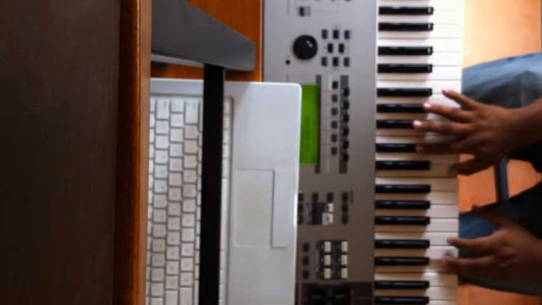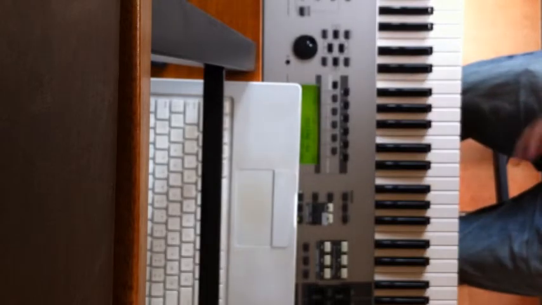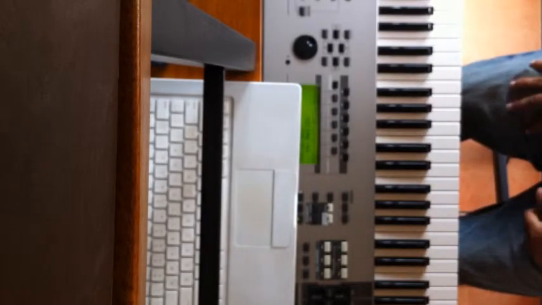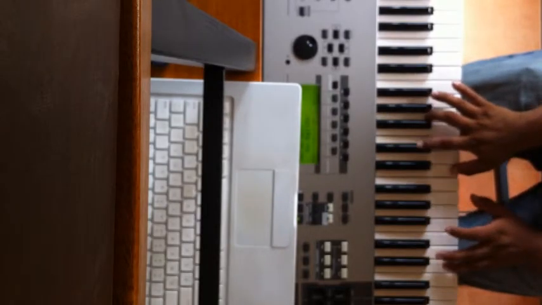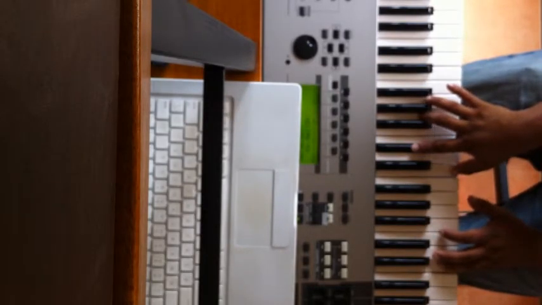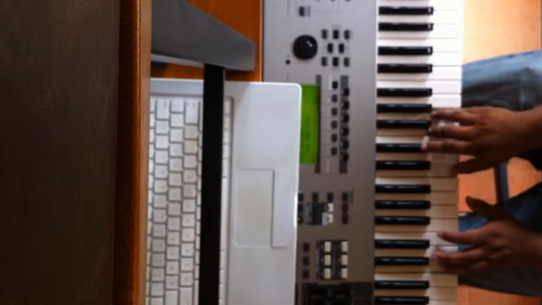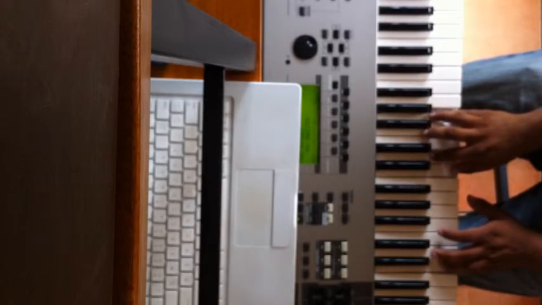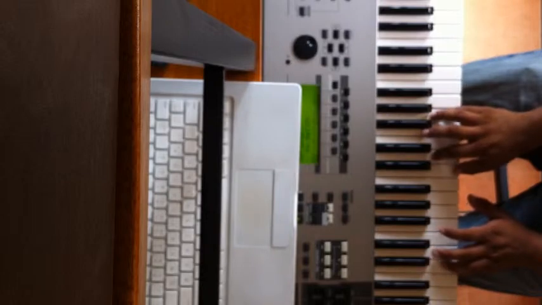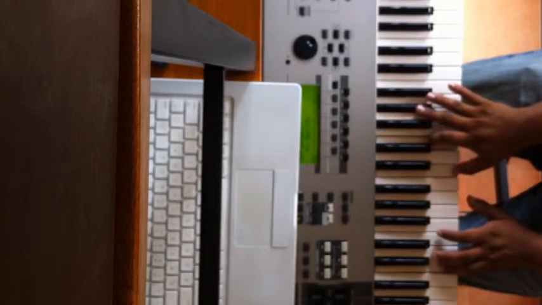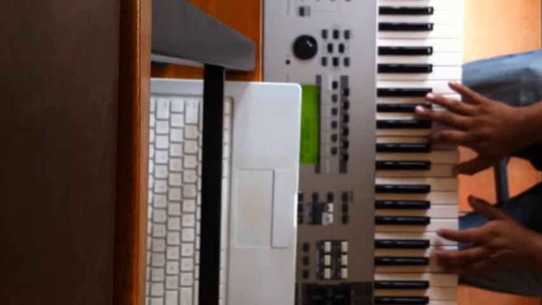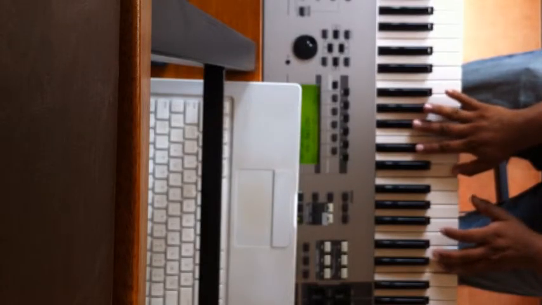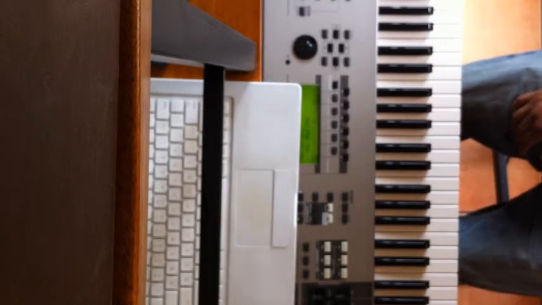Alright, good. So let's go over all the triads for now. The triads would be C major, C minor, C sus or C sus 4, C sus 2, and we also have the augmented chord or diminished chord.